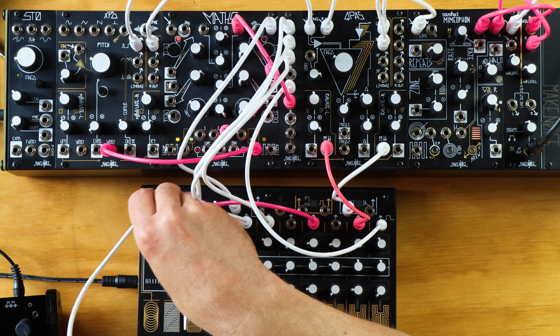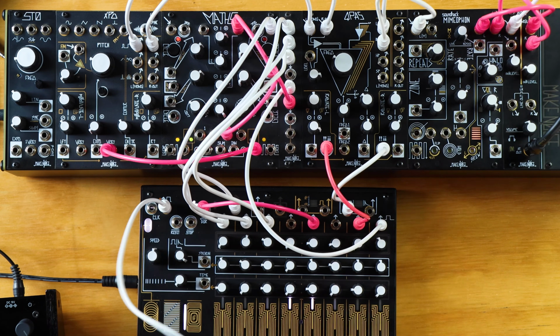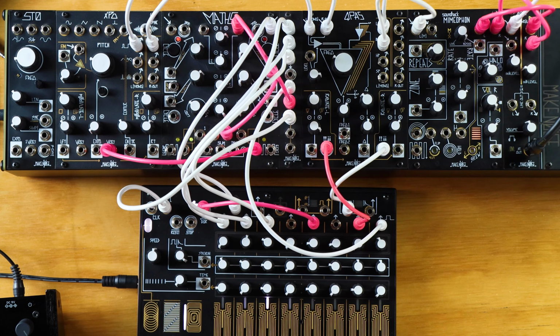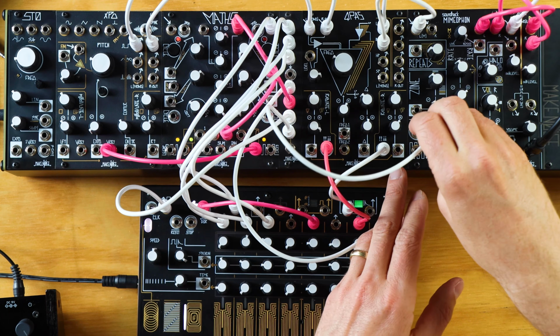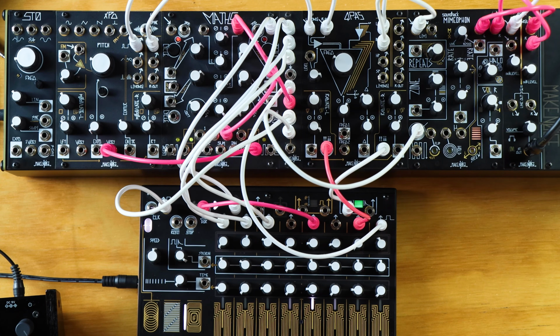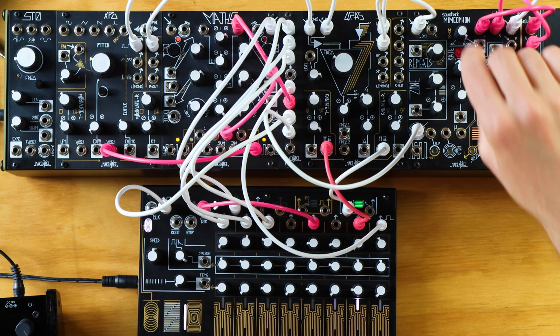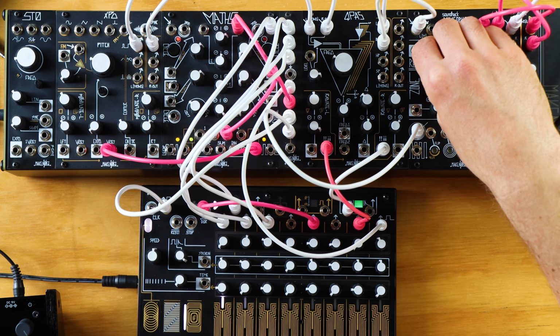We'll clock it with zero control clock. Run it at a lower output level for just a little shimmer.